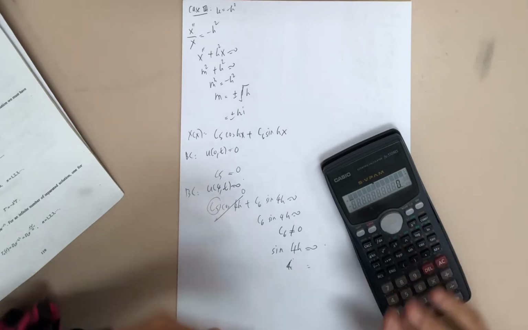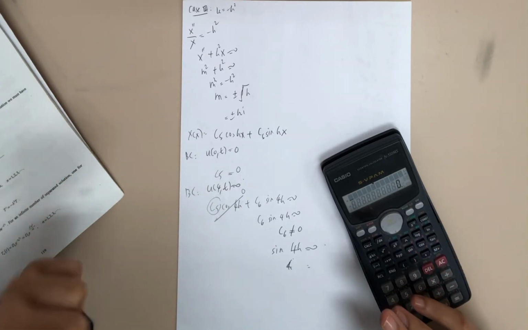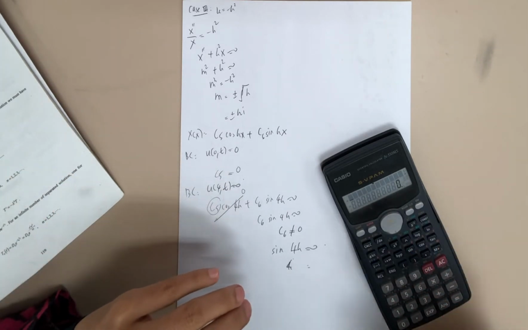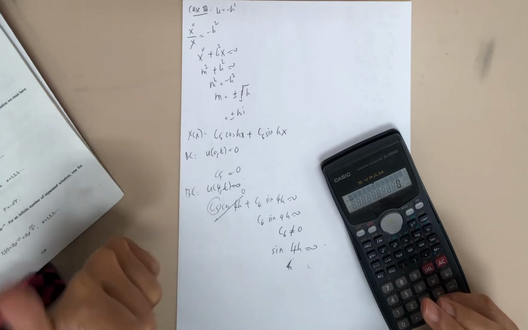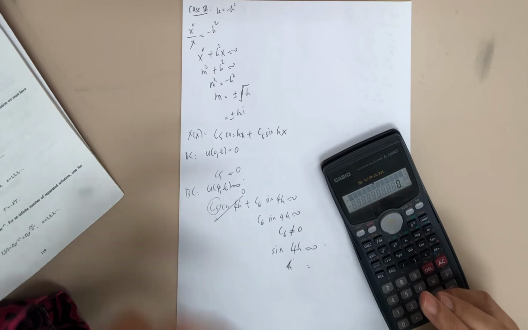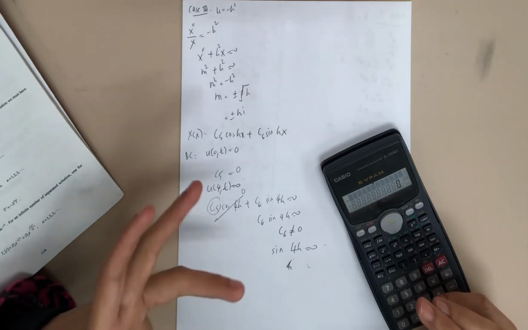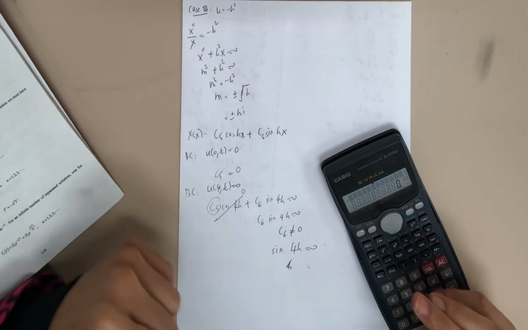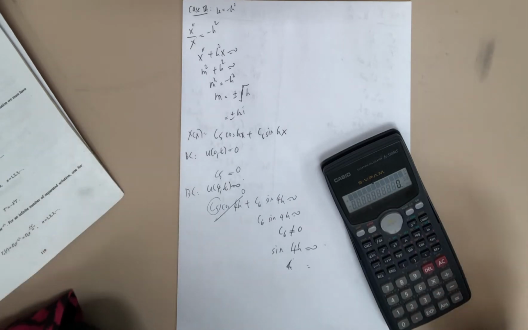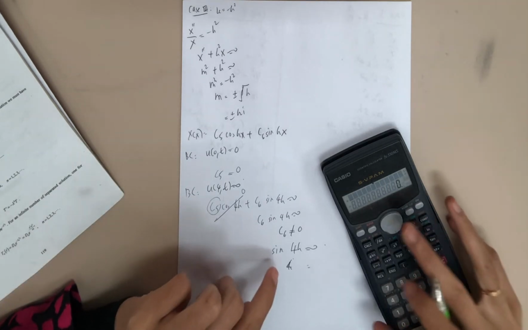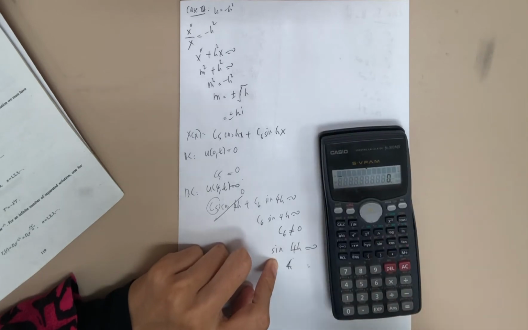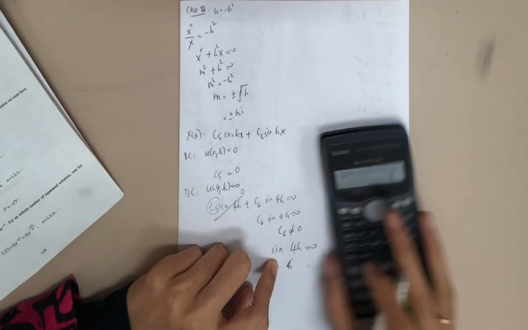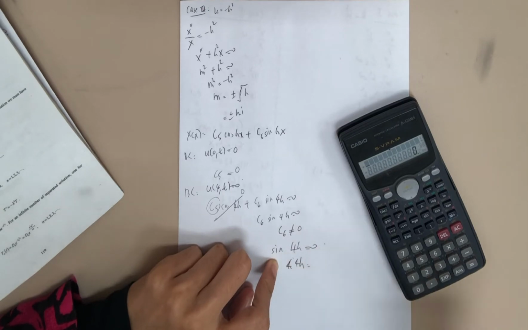For example, like I said, sine and cos is in degree. So degree means we have 45 degrees, 90, 180, 360, 540, 720, and so on. We will try to calculate sine 4 lambda, because we want to find 4 lambda.